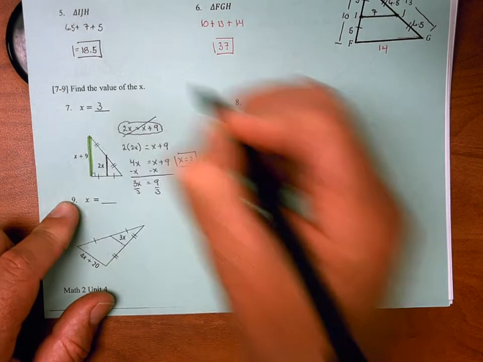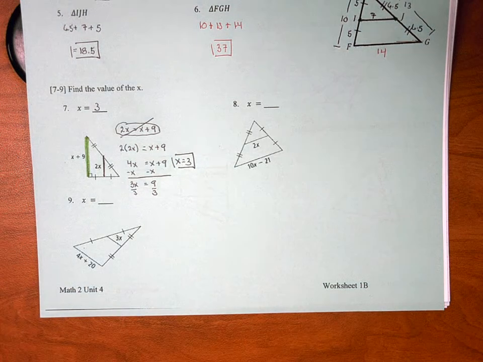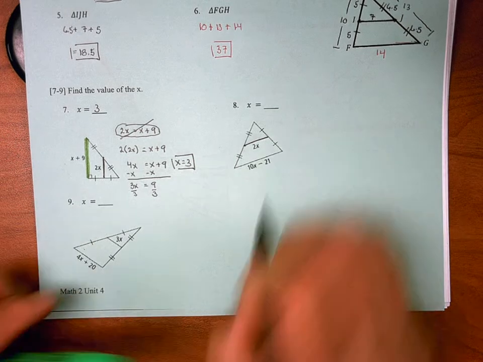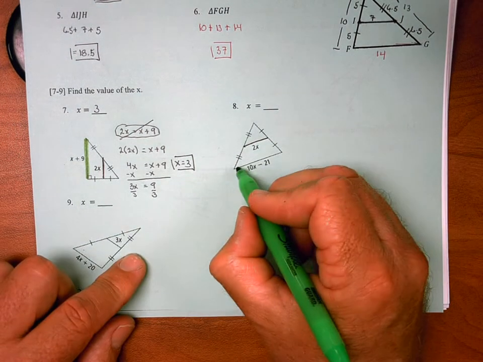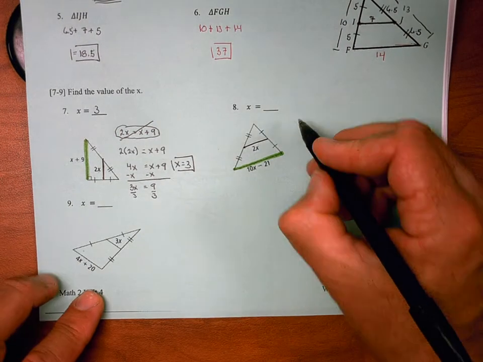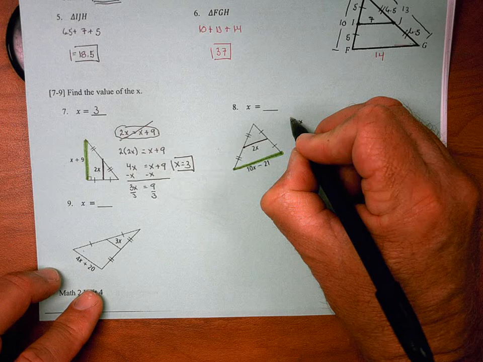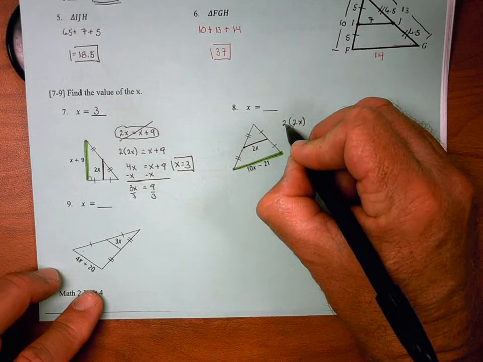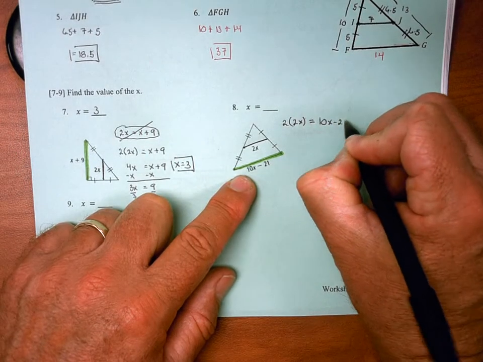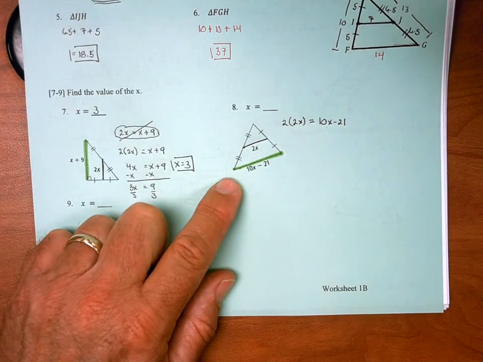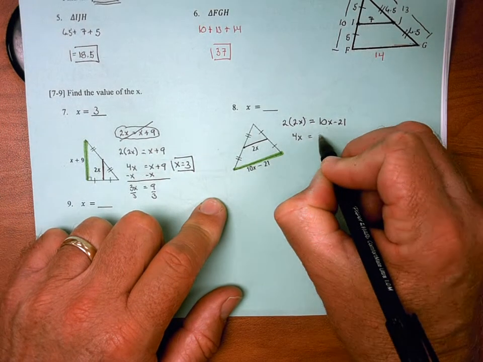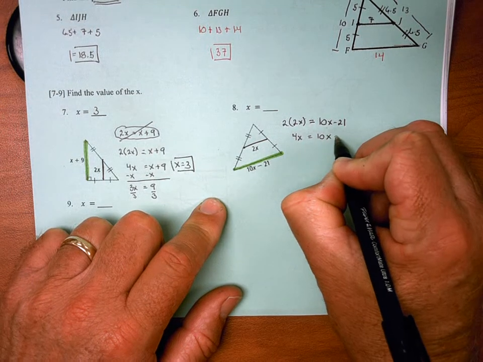Okay, there we go. Number 8, we're going to do the same concept. We know that the mid-segment is 2x. We know that the third side of the triangle is 10x minus 21. So we're going to make them equal: we take the mid-segment and we have to double it. In other words, we have to multiply it by 2, and then it's going to be equal to the third side of the triangle. Then I use this equation to solve for x. 2 times 2x is 4x. That's going to be equal to 10x minus 21.